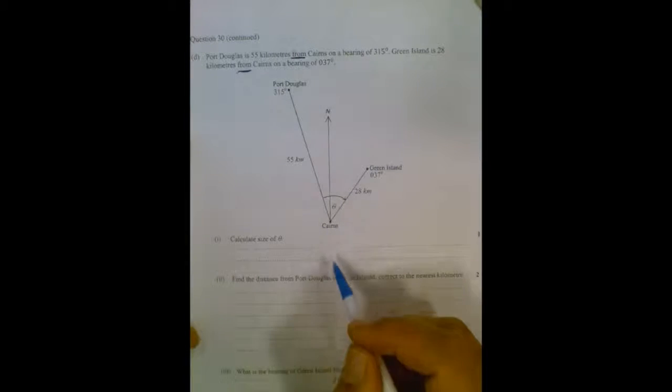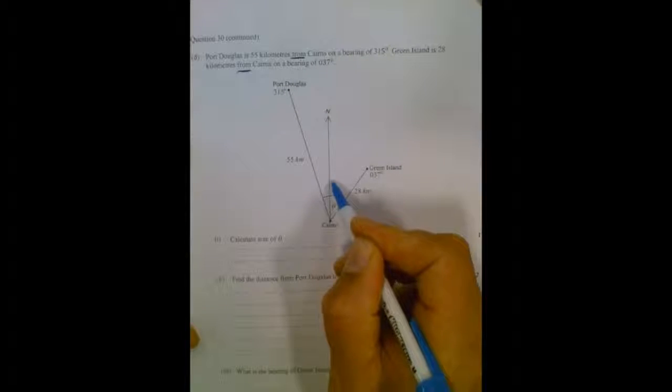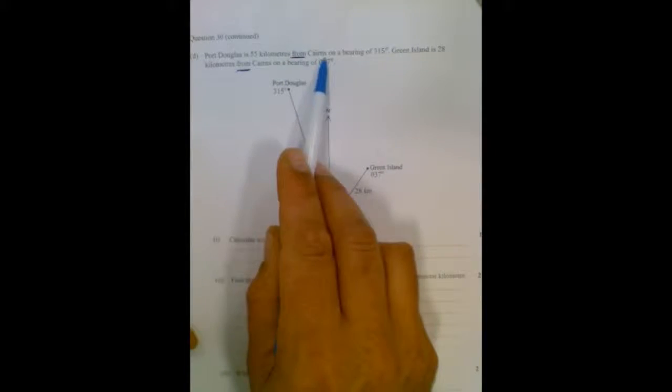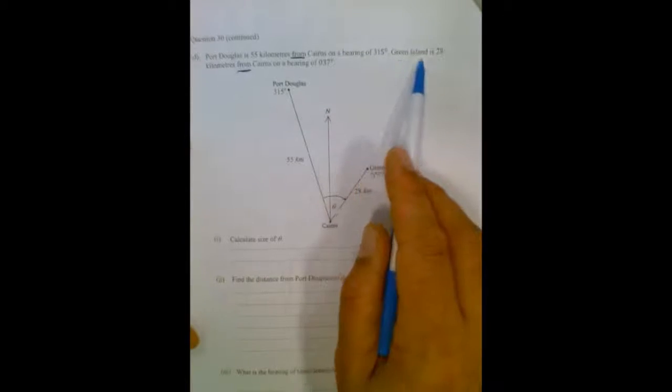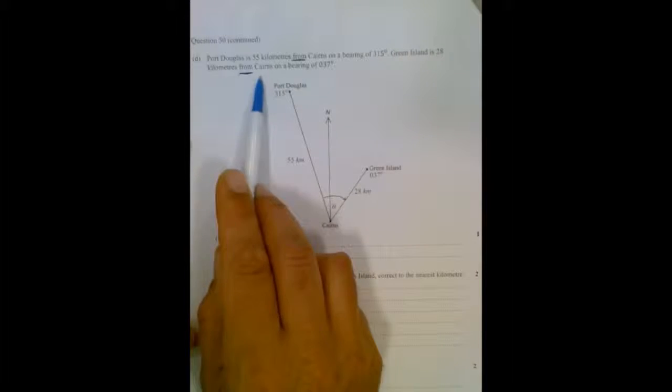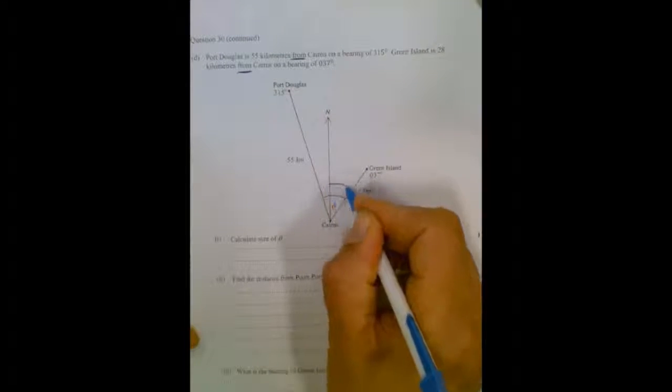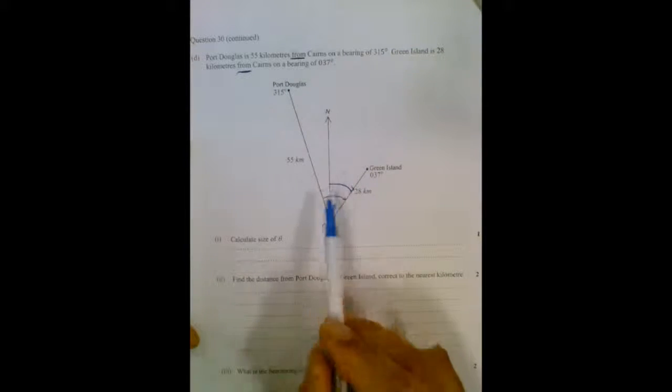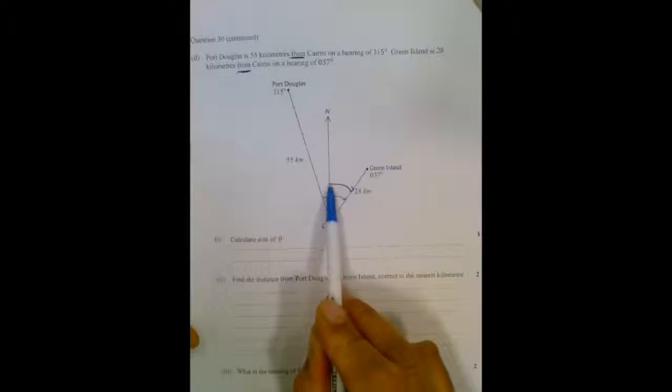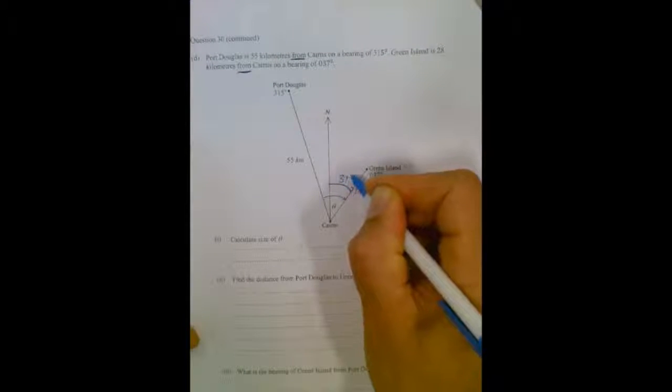So, part 1, calculate the size of theta. Okay, so what we've got here is theta, and we know that from north, because it says up here, from Cairns on a bearing of 315, but then it goes on to say Green Island is 28 kilometres from Cairns on a bearing of 37 degrees. So from Cairns, you always measure in a clockwise direction from the northerly line, and you take your bearing from Cairns. So that angle in there is 37 degrees.